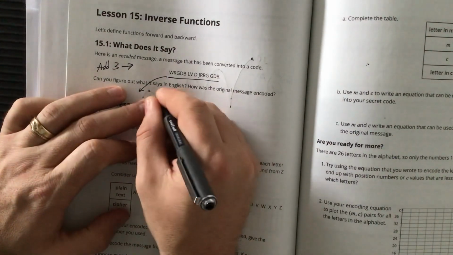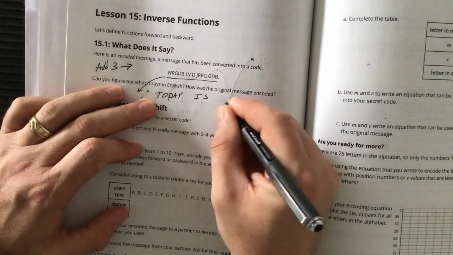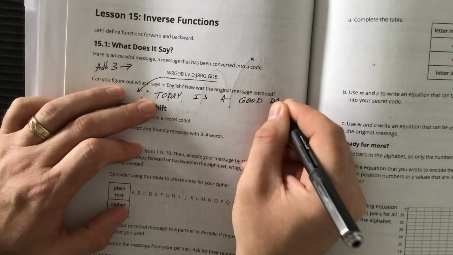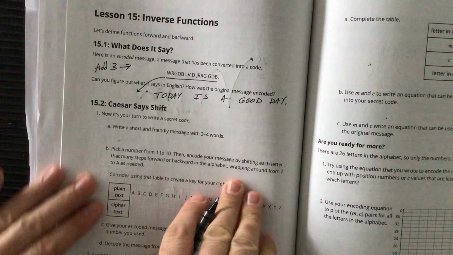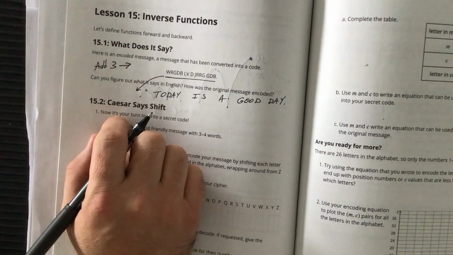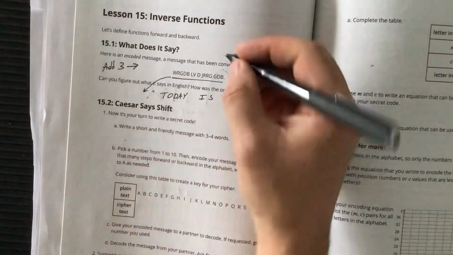So it says, today is a good day. So it is today is a good day. Impressed, Mr. Tulp? What made you realize that? Because D has to be either A or I, and I didn't work, so I do A.